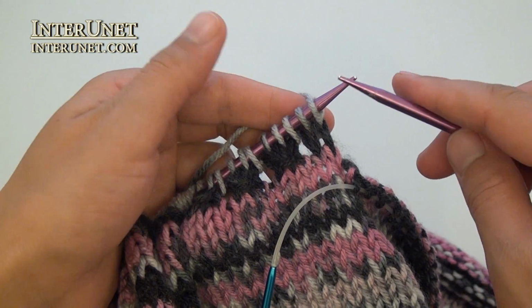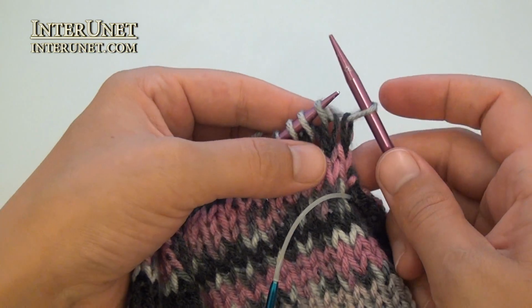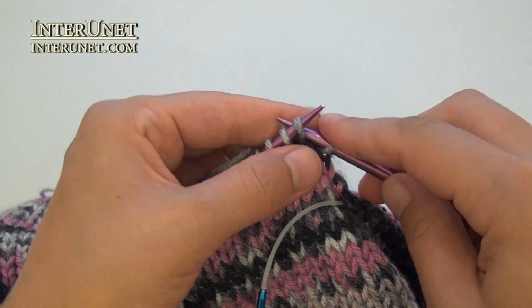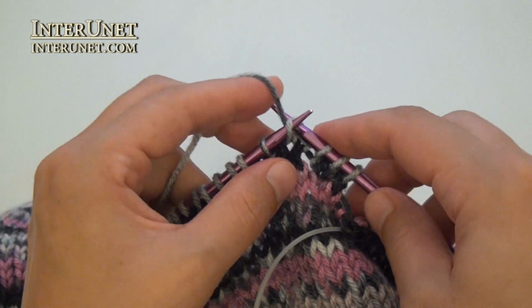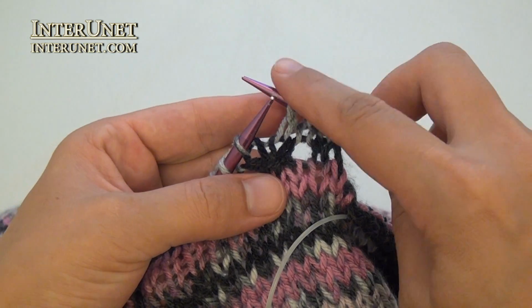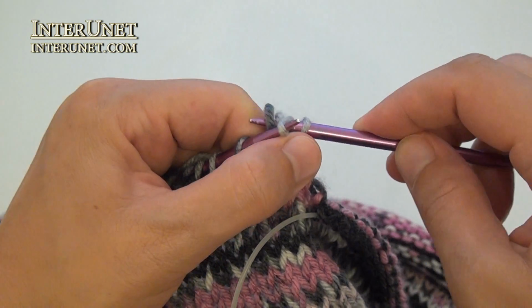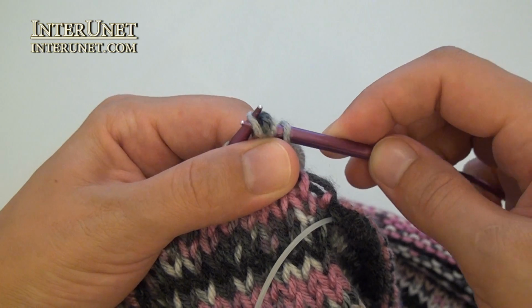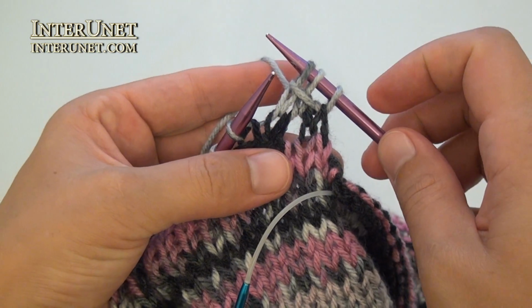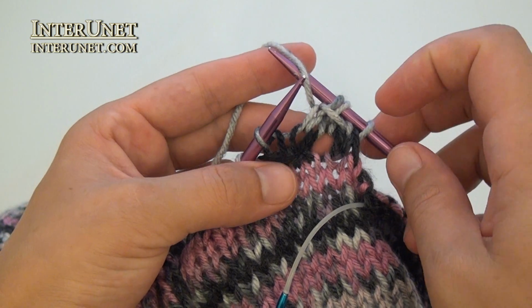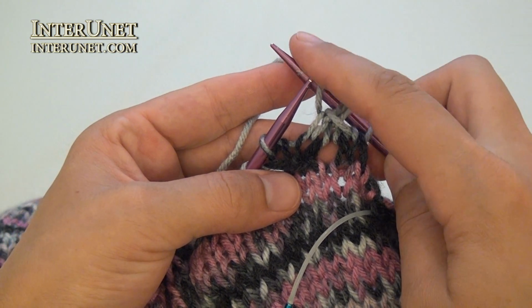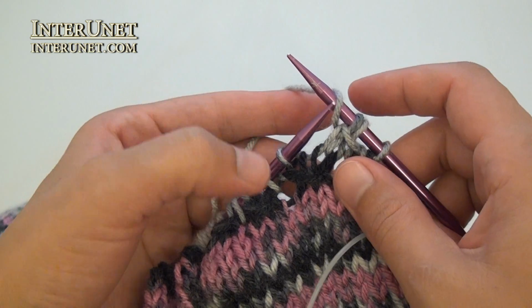Third row, slip first stitch, then knit 3, and decrease it to 2. And yarn over. Then decrease, yarn over, work to end of the row.